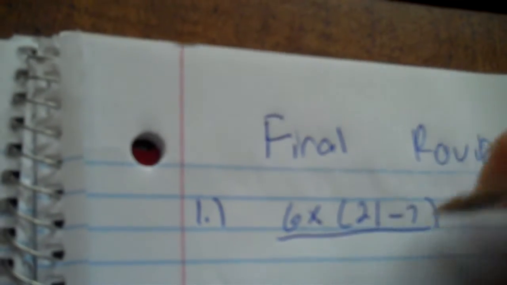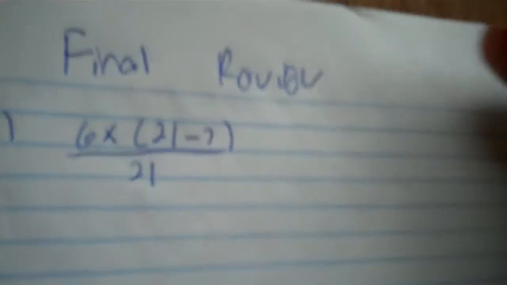Alright, here's a coup de grace final review. Okay, number one, perform the indicated operation, rounding to two places as needed. So you have 6 times the parentheses 21 minus 7 over 21.